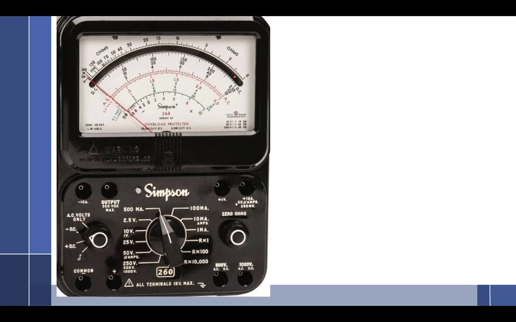All right, so we've covered ohms. We've covered volts. What's left? Amps. All right, so looking at this particular photo here, where are my amps? I've got 500 mA, 100 mA, 10 mA, and 1 mA. Milliamps. All right, this is going to take some explaining.